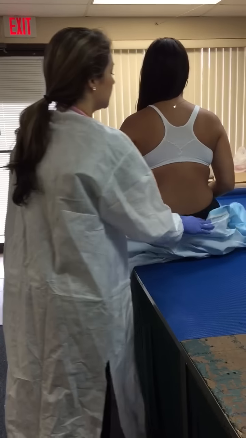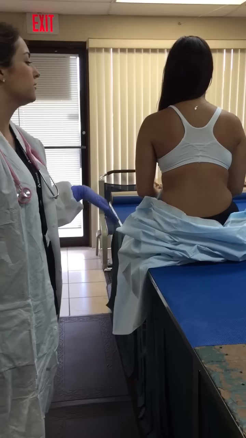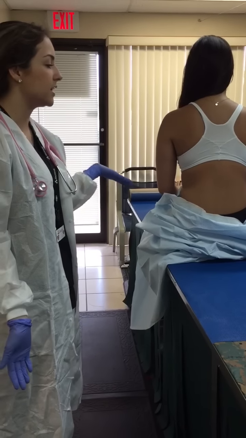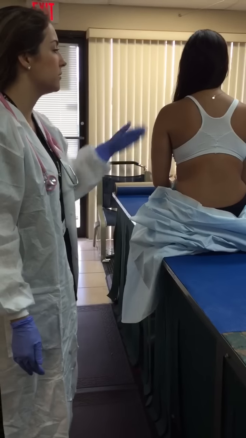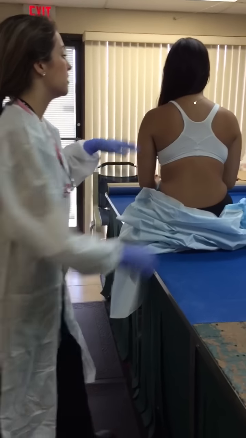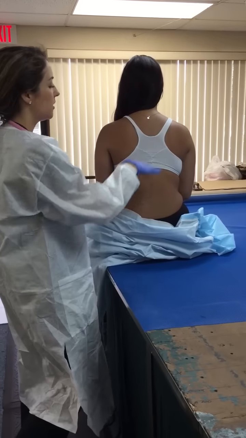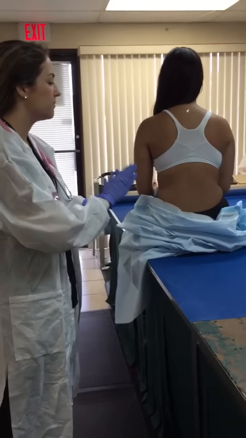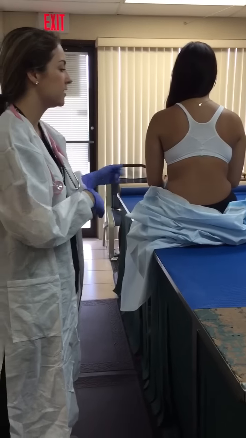So first I'm going to inspect my patient. I'm inspecting for the rate, depth, ease, and configuration. So I'm making sure that everything is symmetric. Her spinous process is symmetric. When she's breathing, she's not in any kind of distress and seems to be bilaterally even on both sides.